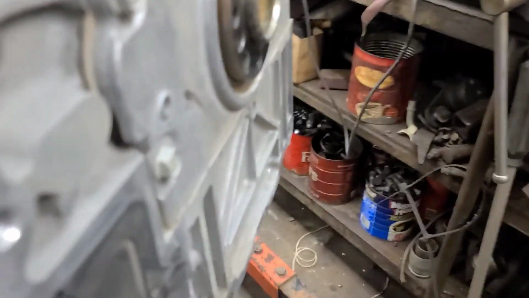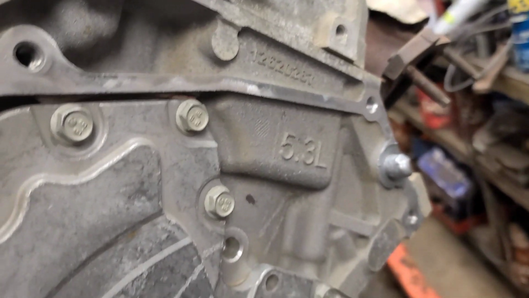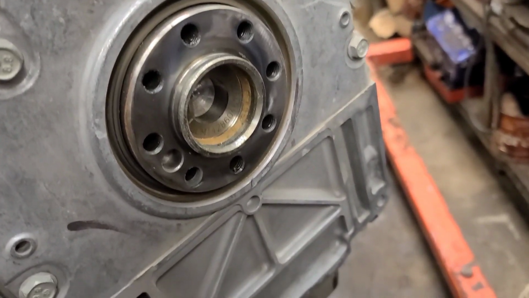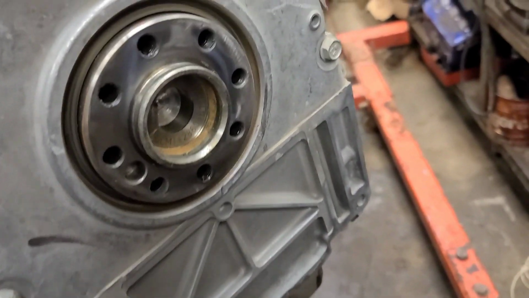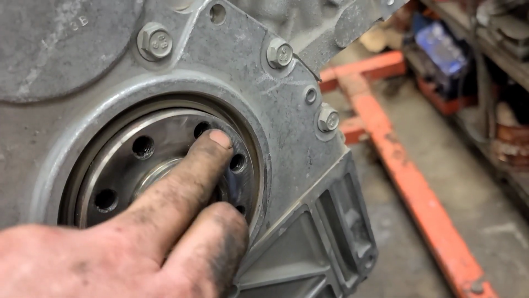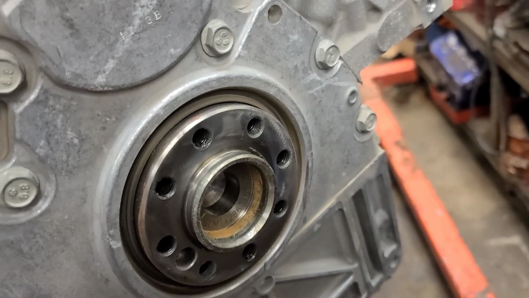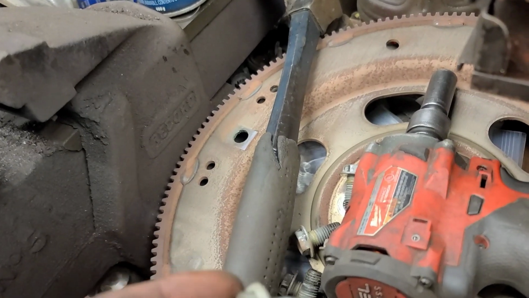Clean the bell housing mounting surface. I'm going to go into the engine bay and clean the bell housing with the Roloc sanding disc. Clean the crankshaft. I've got to check to see if these bolts are reusable. A lot of GM bolts now are not reusable. You might have to buy new flywheel bolts.